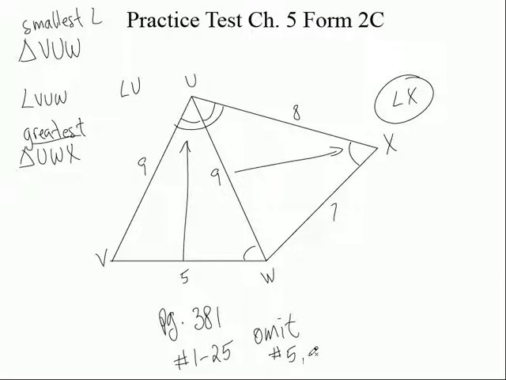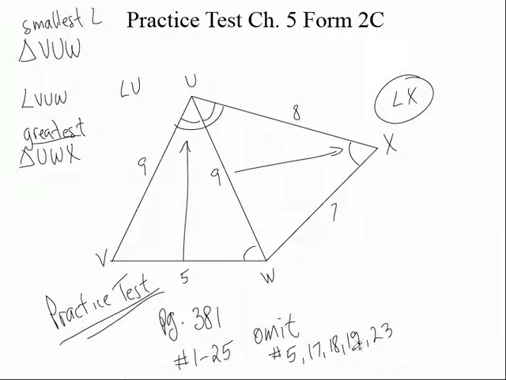So leave out number 5, 17 through 19, so 17, 18, and 19, and number 23. It's page 381. You should be able to do all of them. So write those down. You do not have to do 5, 17, 18, 19, 23. It's page 381, called practice test. That's homework. It's due Monday. Everybody write that down?